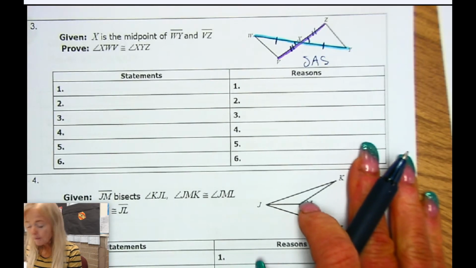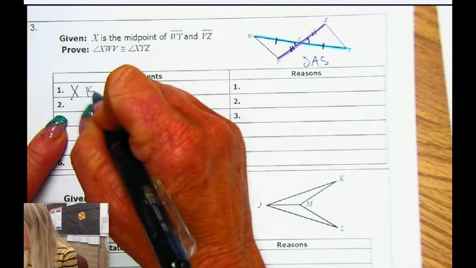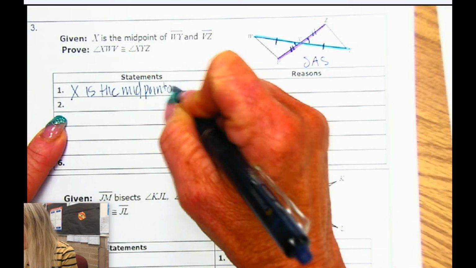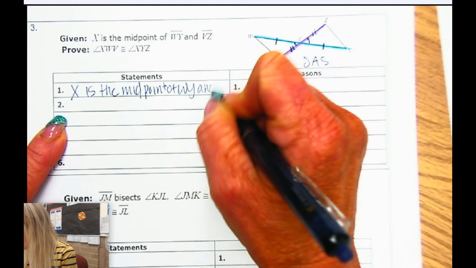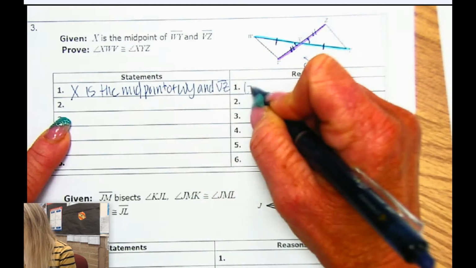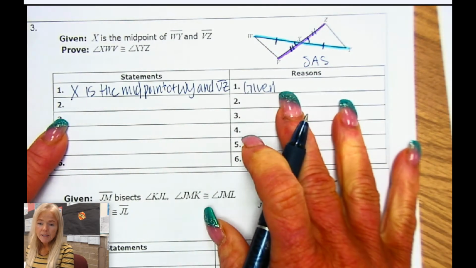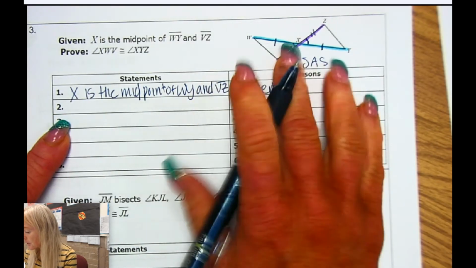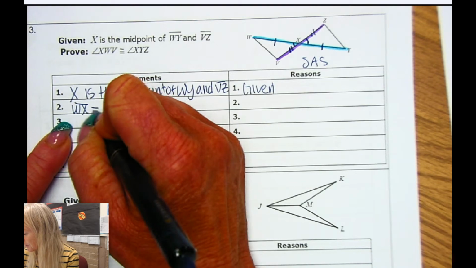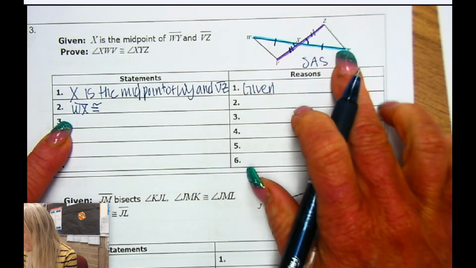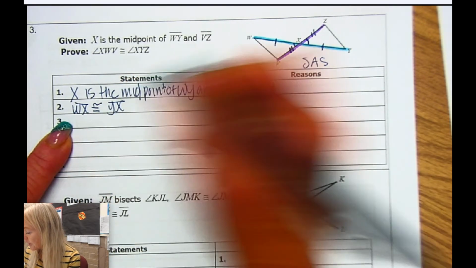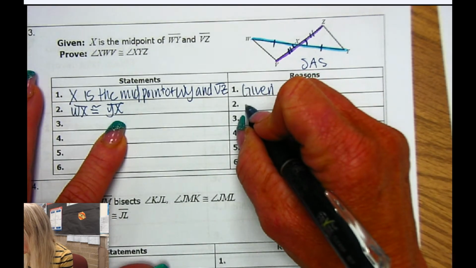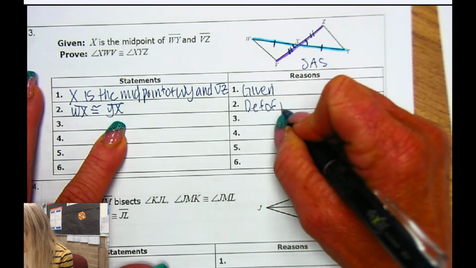So side angle side. So first we state that X is the midpoint of WY and VZ, and that's given. Okay, and because it is the midpoint, then we note that our two sets of sides are congruent. So WX is congruent to, if I go WX, I'm going to go YX in the same order, outside to in, outside to in. And that's by definition of midpoint.